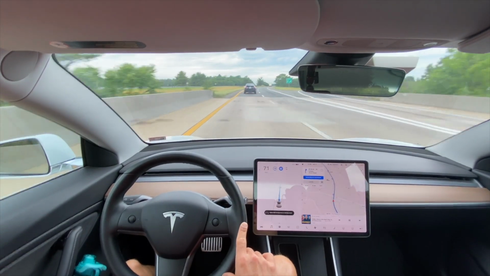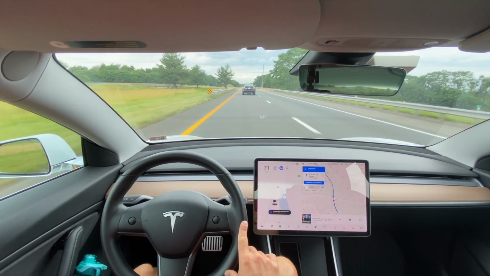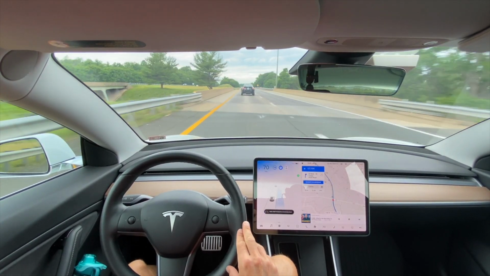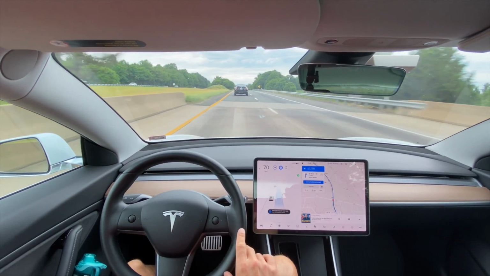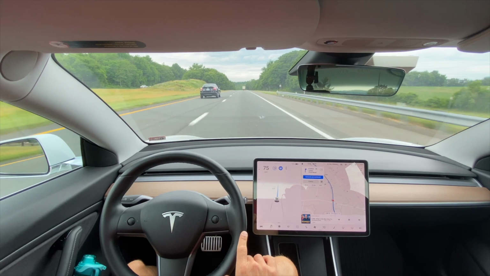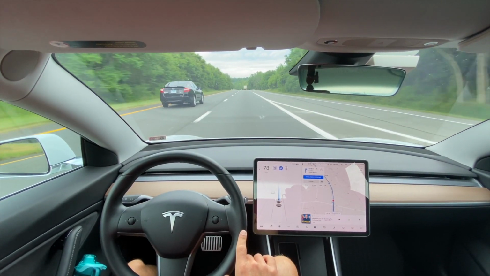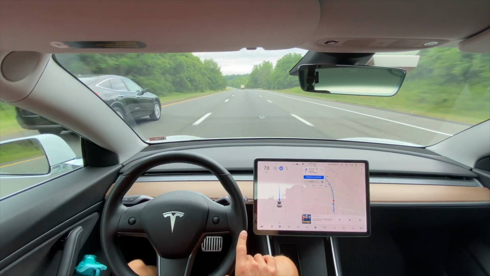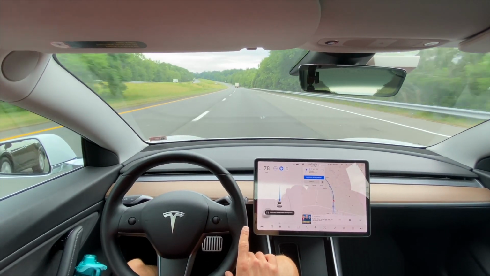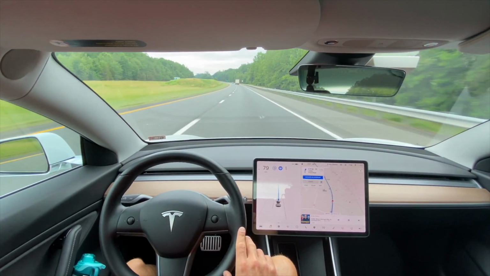So Navigate on Autopilot does a pretty good job, but I find myself not using it all that often because it typically doesn't make the best lane changes. So here you can see a slower car in the left-hand lane, so it gets over into the right-hand lane, which is exactly what I would have done as a regular driver, although I would have done it a lot sooner. It followed this car for at least about a mile before it decided to get over in the right-hand lane and ended up passing that car.